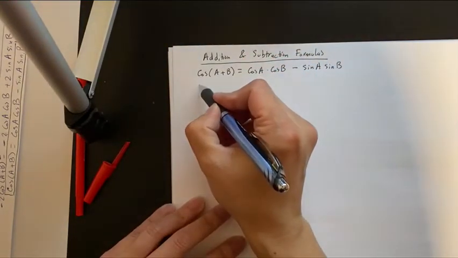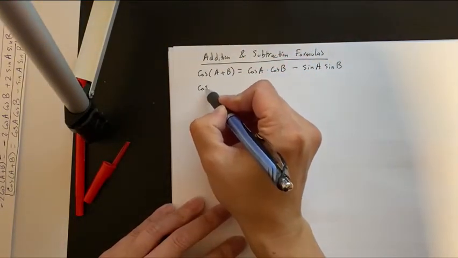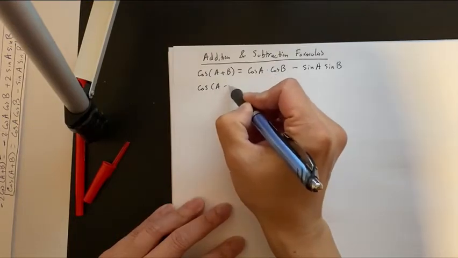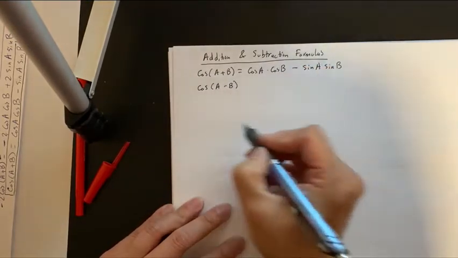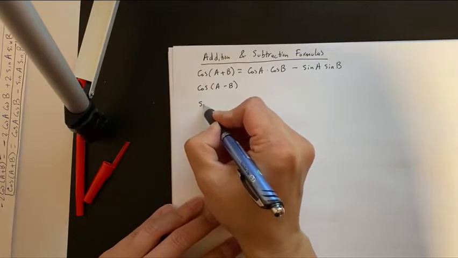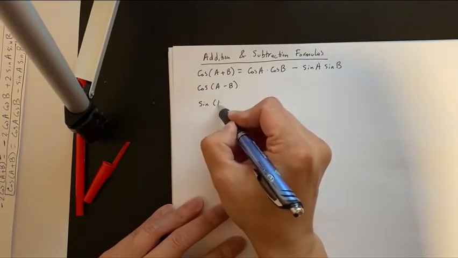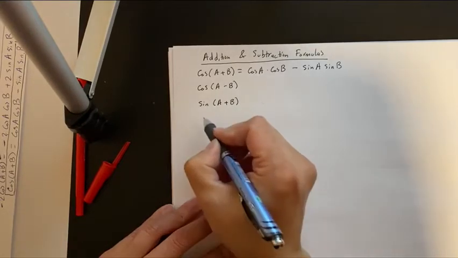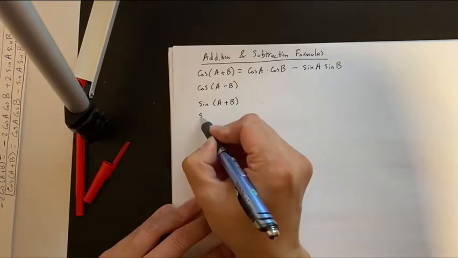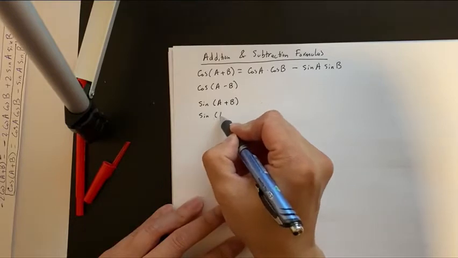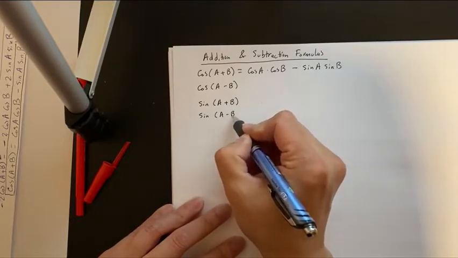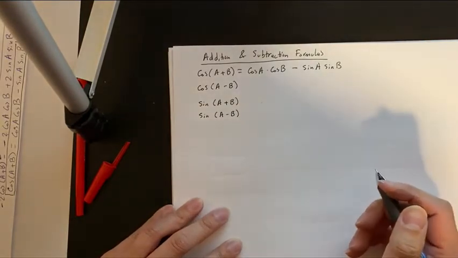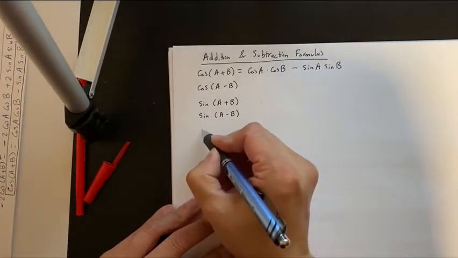And our goal is to come up with the subtraction formula for cosine, the addition formula for sine, and the subtraction formula for sine. Okay. But we're also going to come up with the tangent as well.